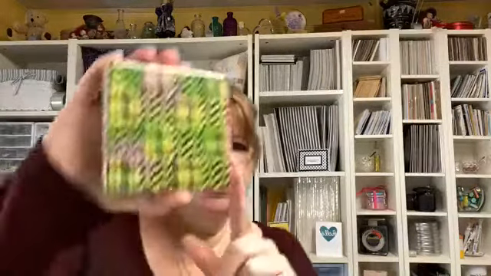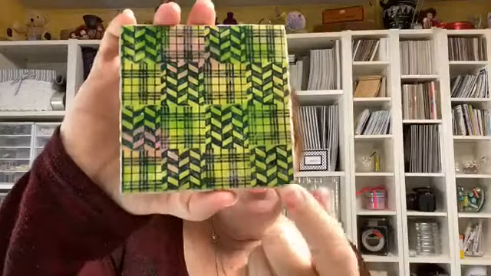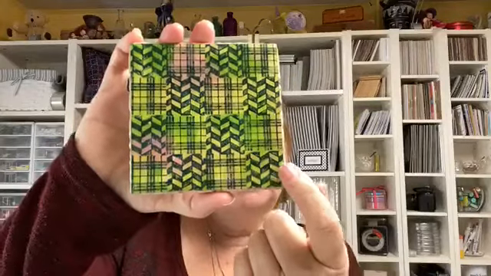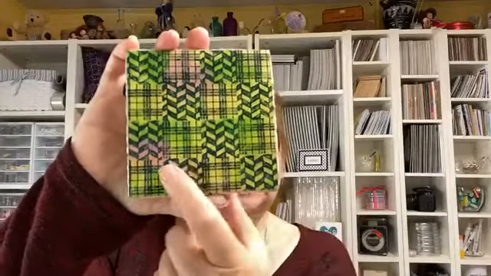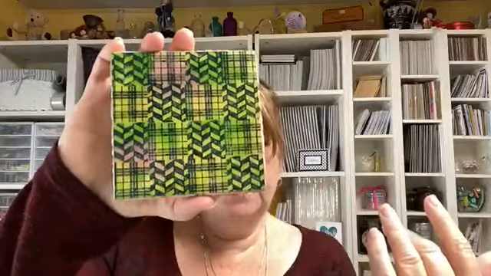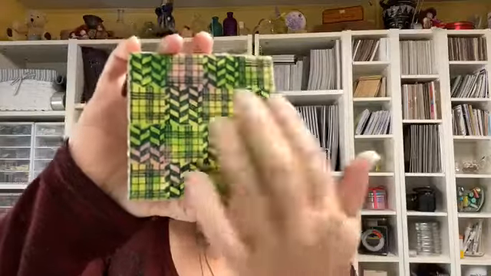Today I am sharing how to create coasters using my Stamps with Unity. So my stamps are patented and they fit together like puzzle pieces. So you're able to create really great backgrounds. And this is all 1-inch squares, this one.